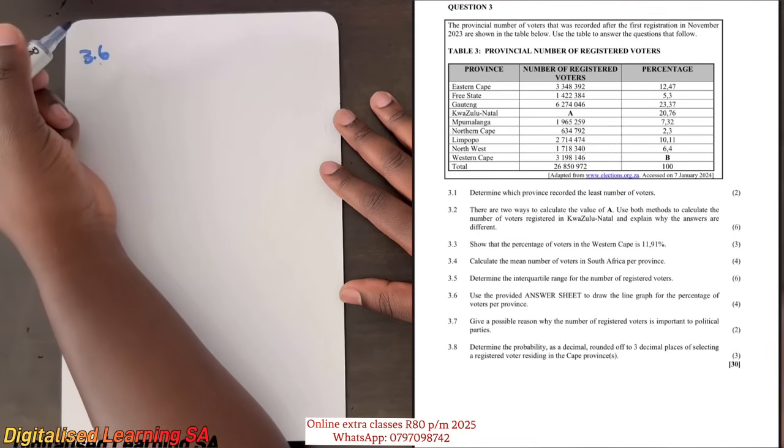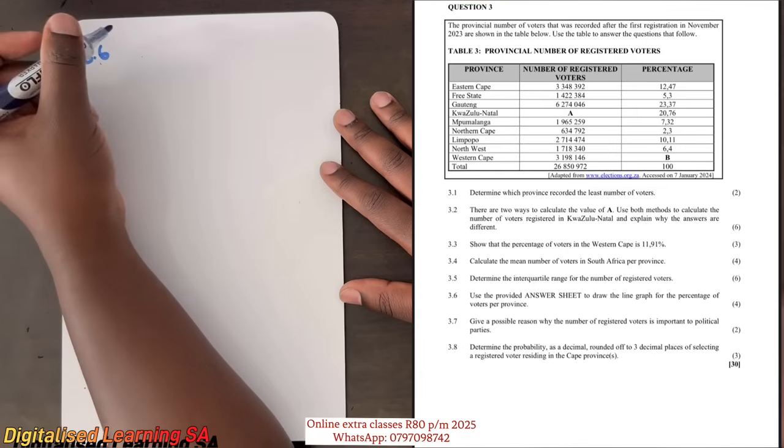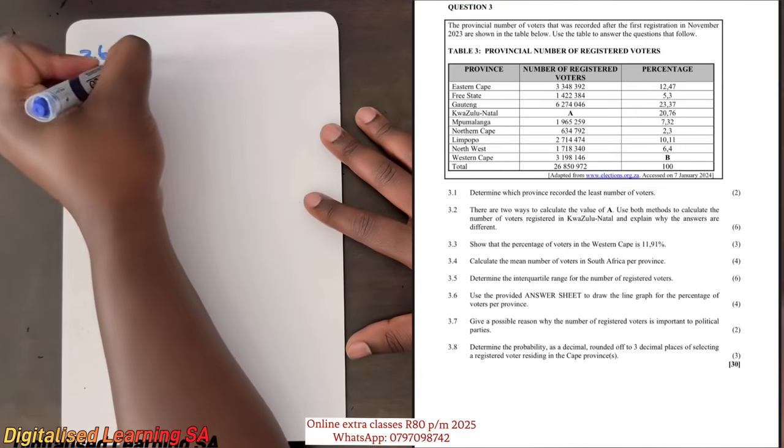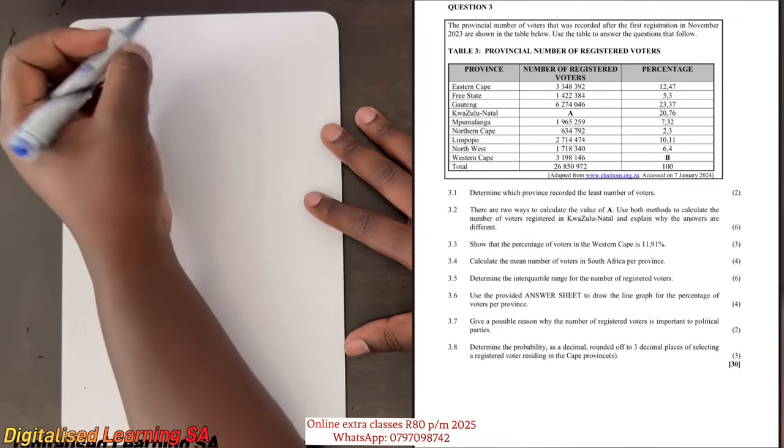Okay, so we have 3 Cape provinces. So we have Western Cape, Northern Cape, and Eastern Cape, meaning that we are adding all that up and divide by the total. So we'll start with Western Cape.